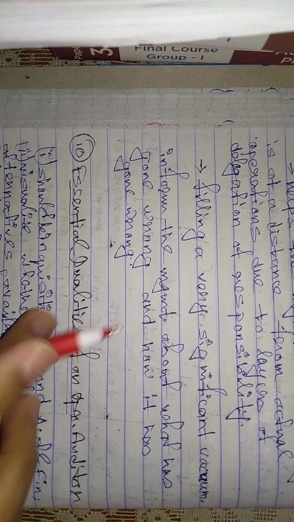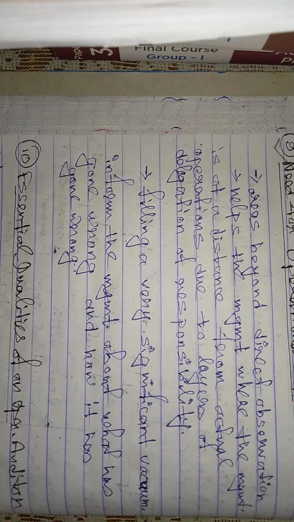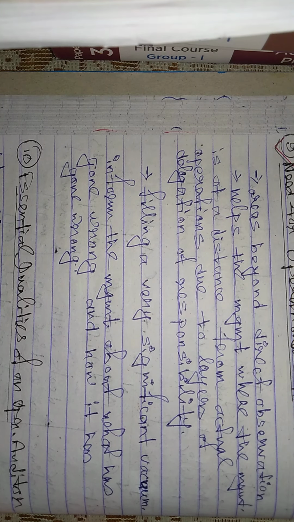Number three is filling a significant vacuum and informing the management about what has gone wrong and how it has gone wrong. Management basically makes the plans and policies, however it is not possible for the management to look over the day-to-day operations of every operation. That is why operational audit is very important for the management, so that the management gets a bird's-eye view about what is going on in the daily operations. So this is a very important question, and there is a chance of it being asked in ICAI examinations.